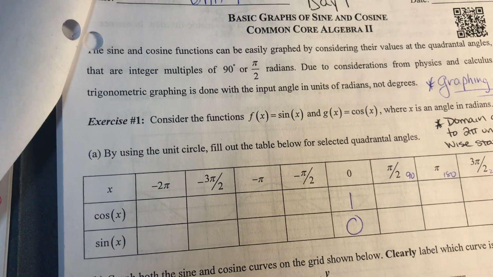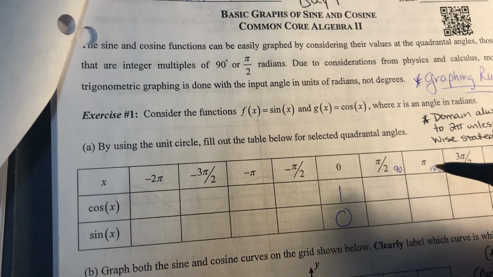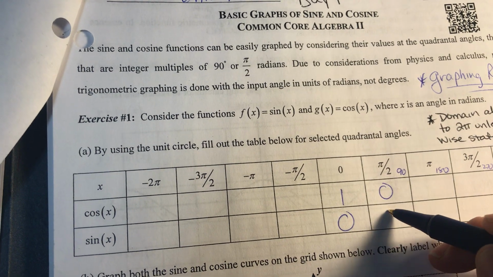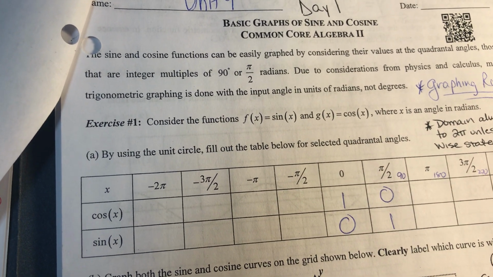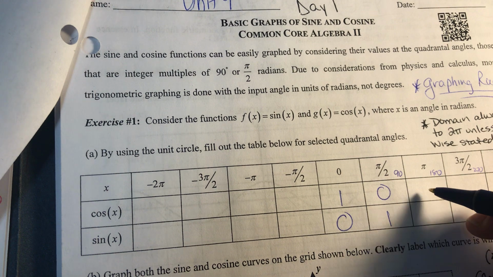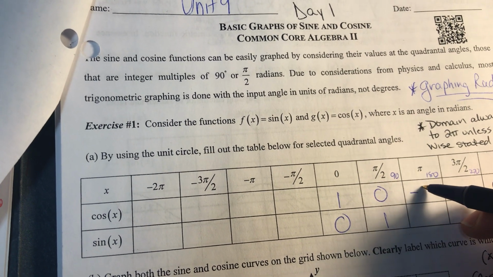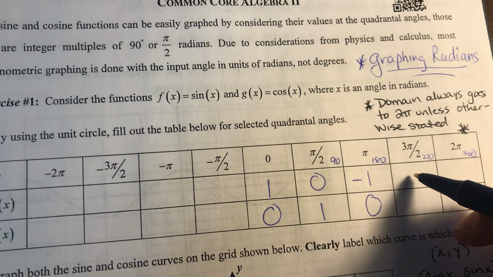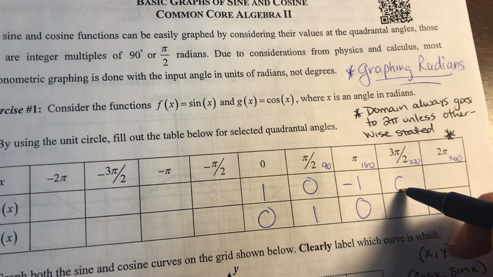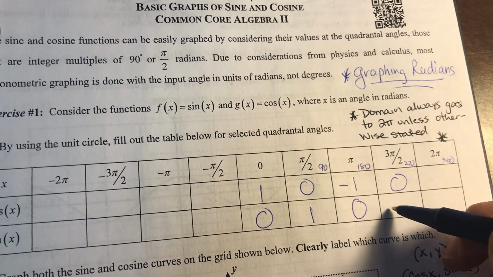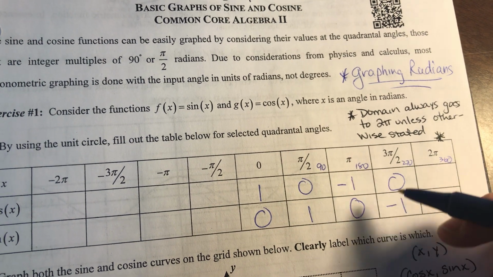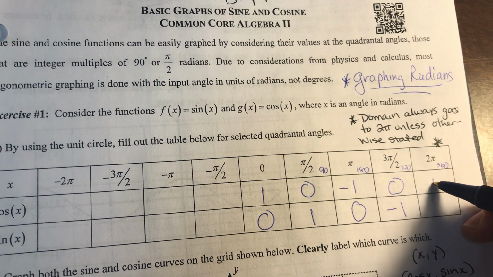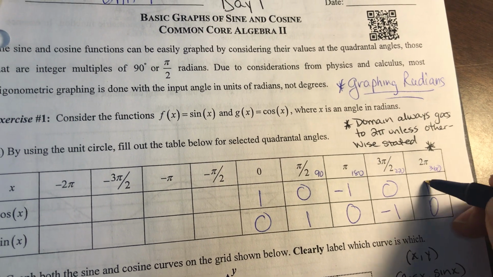Sine is 0. We come up to 90 degrees and cosine is 0, sine is 1. We go to 180 degrees and cosine is -1, sine is 0. And then we come to 270, cos is 0, sine is -1. And then we are back around to the 360 or 2 pi, which is 1, 0.